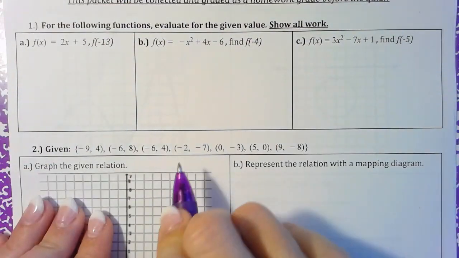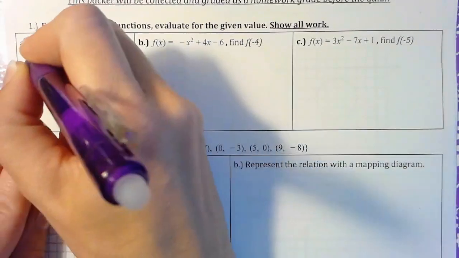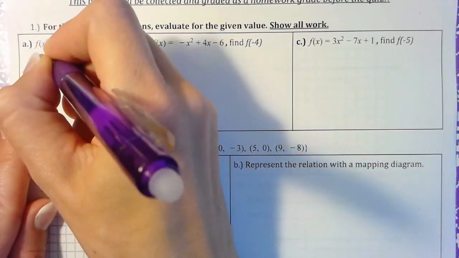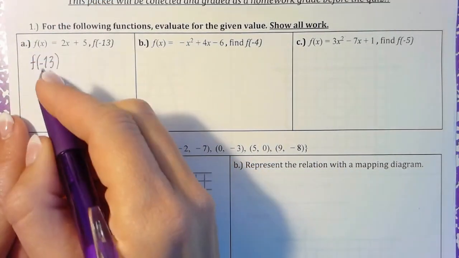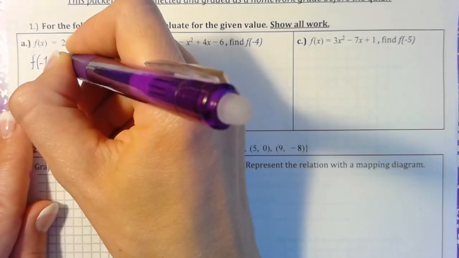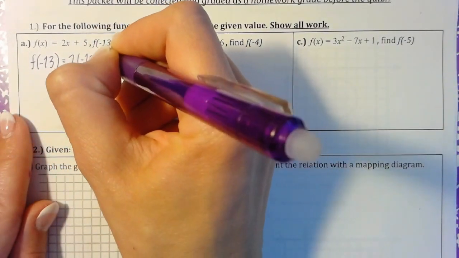And we have 3 examples, and we just want to watch that we're doing our order of operations correctly and we understand what's going on. So for this first example, we want to find the f of negative 13. Normally the notation says f of x. It wants us to do f of negative 13. Everywhere we have an x, we're going to plug in a negative 13. So that'll be 2 times negative 13 plus 5.